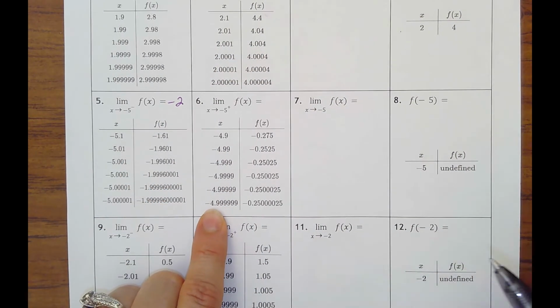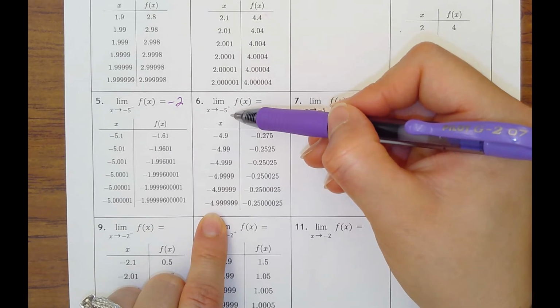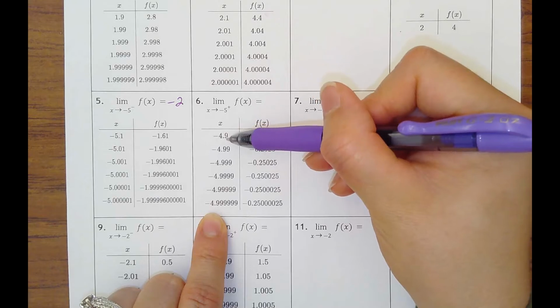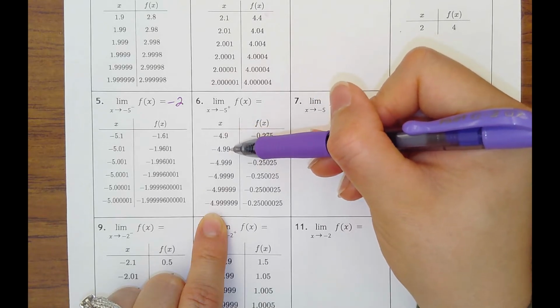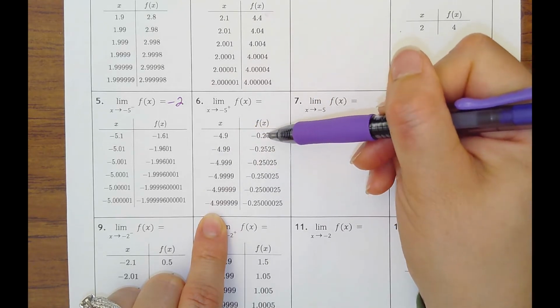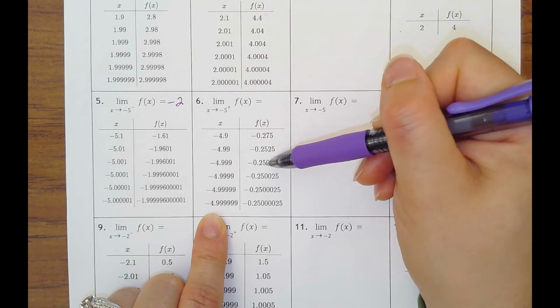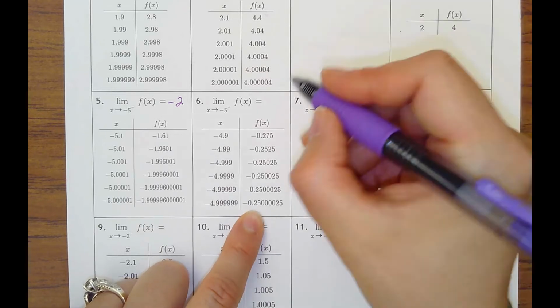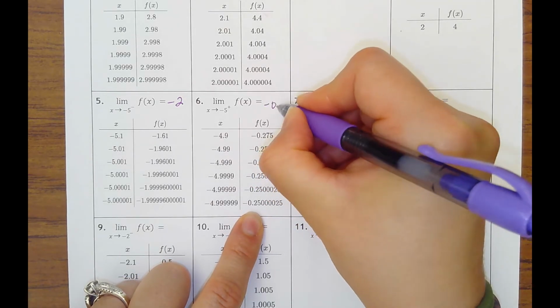All right, number 6, I'm approaching -5 from the right. So think you're wanting to get closer to 0. You're on the other side of -5, at -4.9, and then you're just going to keep adding 9s and see what's happening. We're at -0.275. And look what's happening: we're at -0.25 and then a bunch of zeros. Well, that's just -0.25 or -1/4.